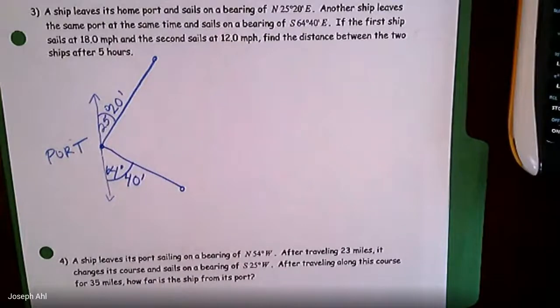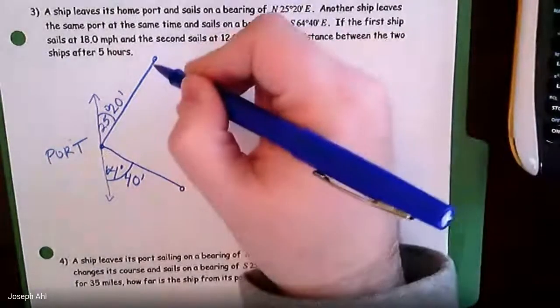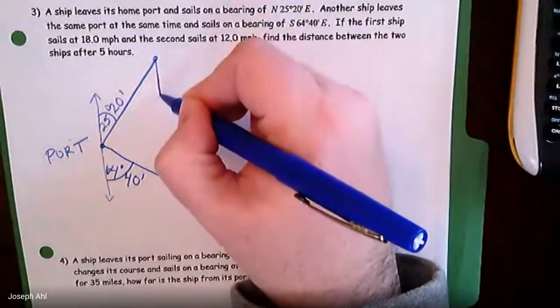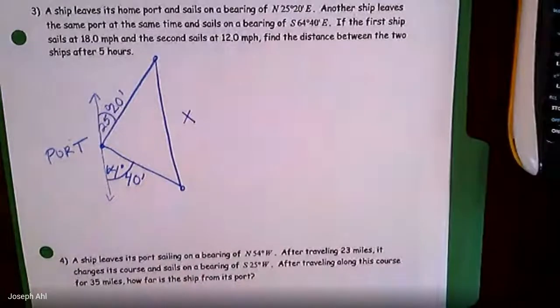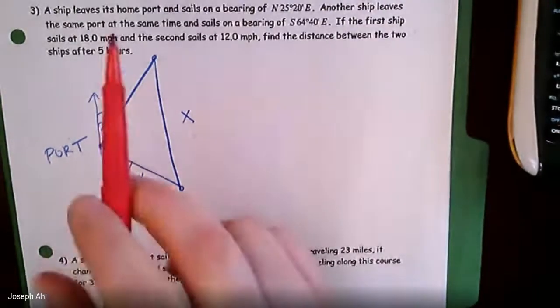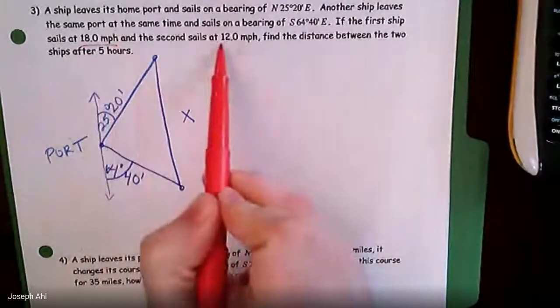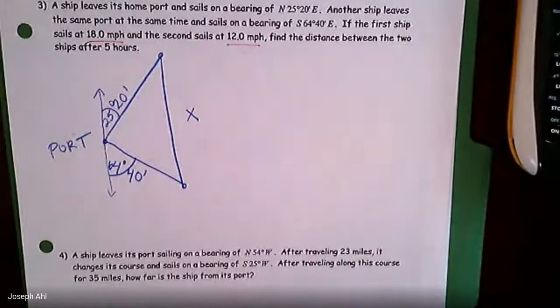Okay. So I have those two sketched in, and I want to figure out what's the distance between the two ships after 5 hours. So if I connect this distance right here, that's what I'm trying to find. Now, one key to this is, again, we know the speeds of each ship. One's at 18 miles per hour, one's at 12 miles per hour. So based on that info, we can find how far away the ships are from the port after 5 hours.